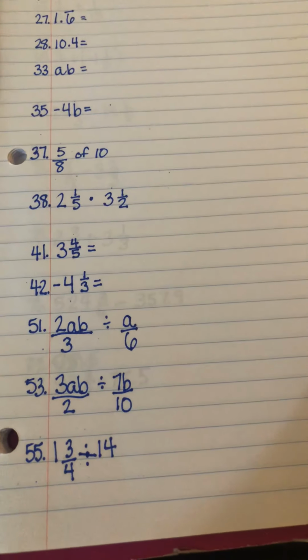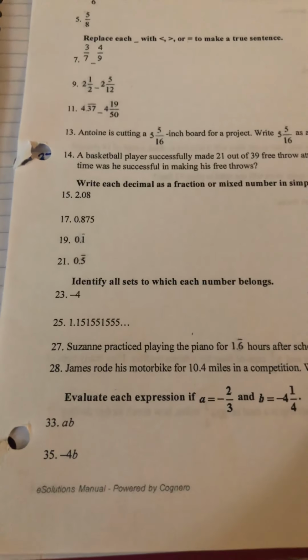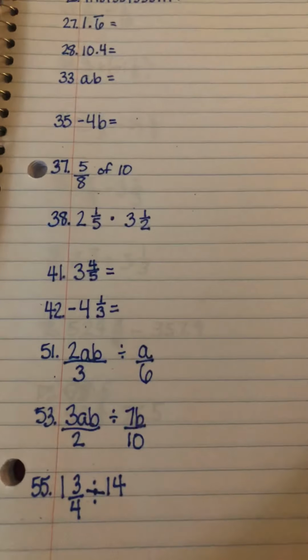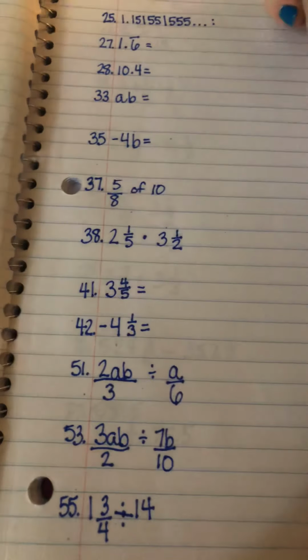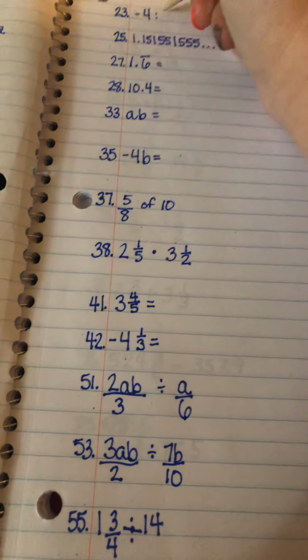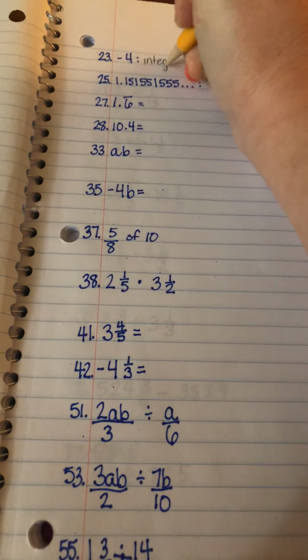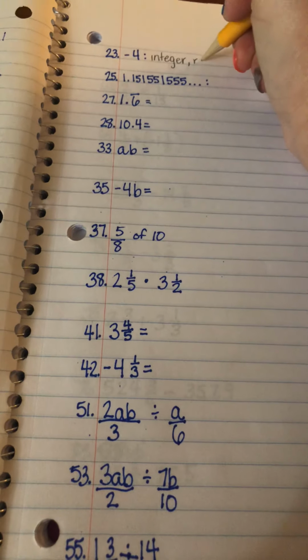All right. And then the next part, it wants you to identify all sets to which each number belongs. Okay? So -4 is a negative, so it's an integer. Okay? Number 4 is also a rational number.